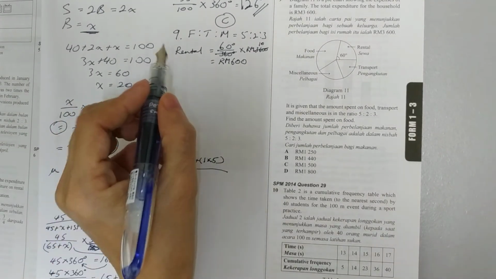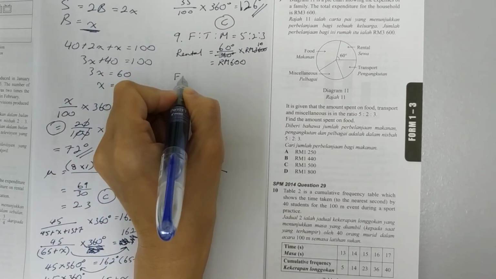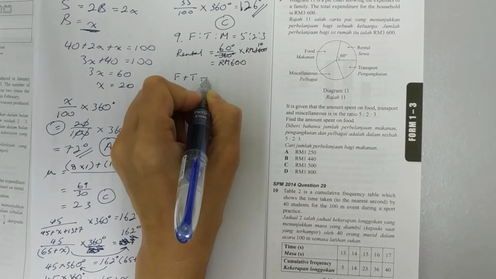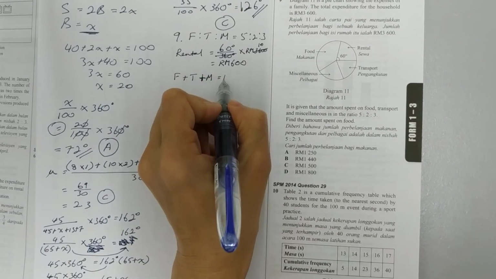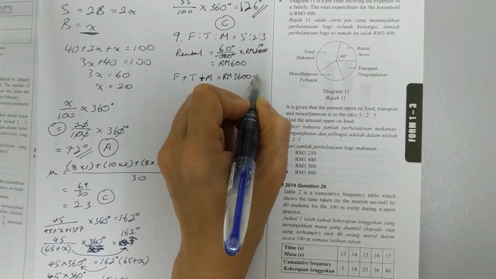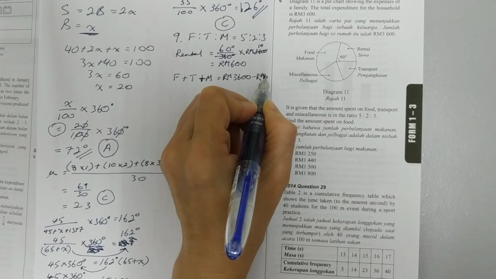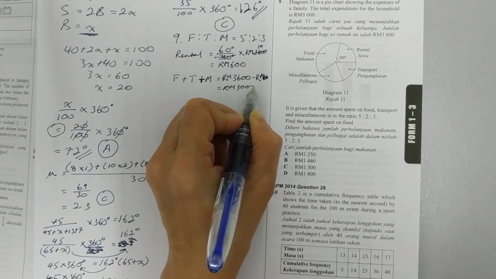Okay, now after we minus off the rental, food plus transport plus miscellaneous will be equals to RM3600 minus rental, which is RM600. So it's RM3000.